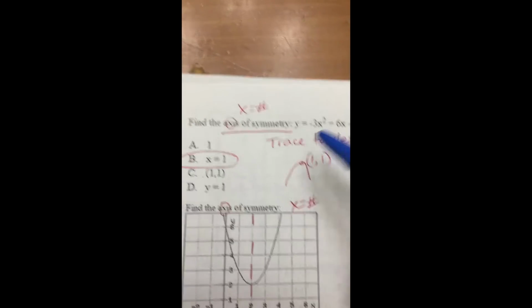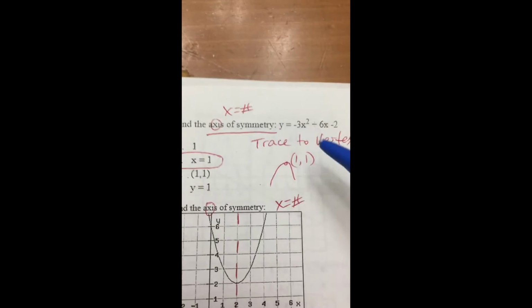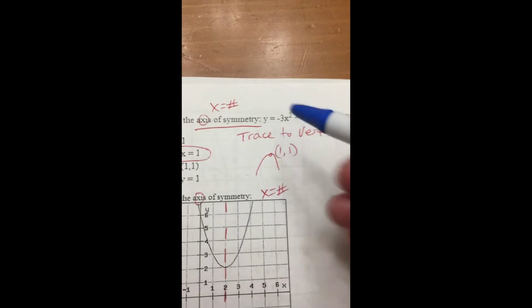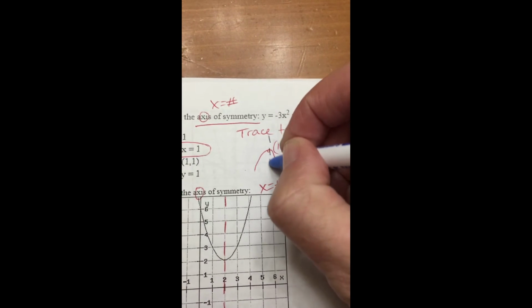Last page of this worksheet. Hopefully you've done them and you're just checking. This was finding the axis of symmetry. So if you go put it in the calculator, it's in y equals, right? Trace around it, find the vertex. We want the equation of that line that goes right down the middle of that parabola.